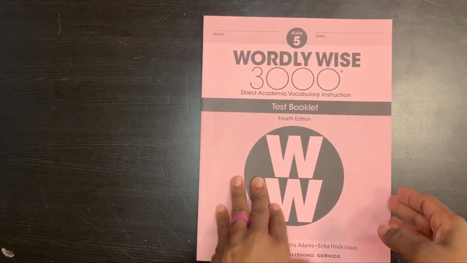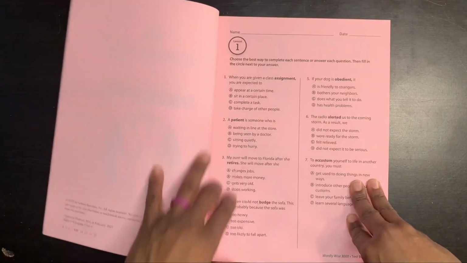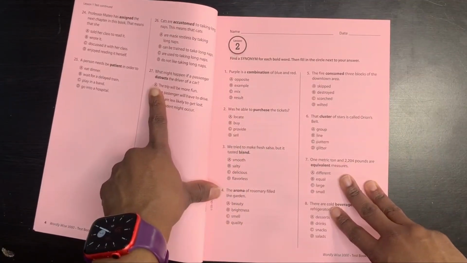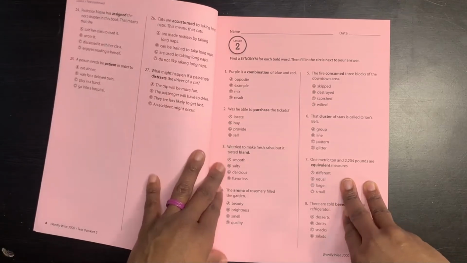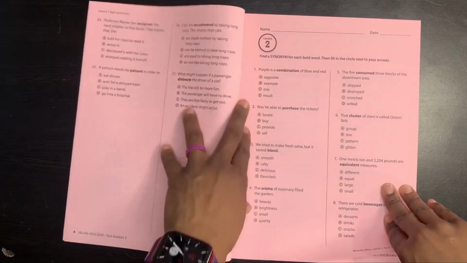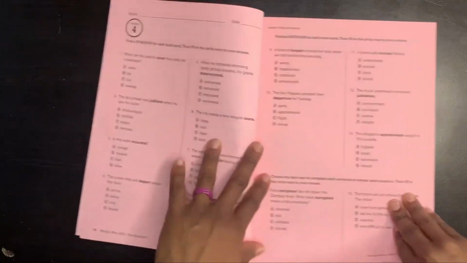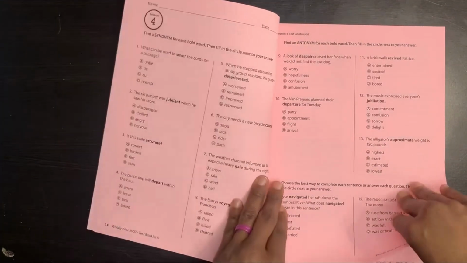So now we have the test booklet. They have lesson 1. I want you to notice that while there are only about 15 words per lesson, they have about 27 questions. And that's because they put it in different forms. They ask the questions in different ways for your child to be able to make sure that they can understand it. Here we are for lesson 4, and it's all just kind of bubbles, so they fill it in.